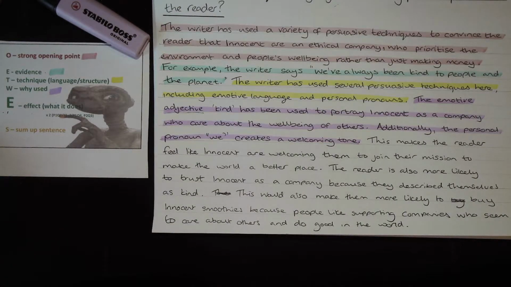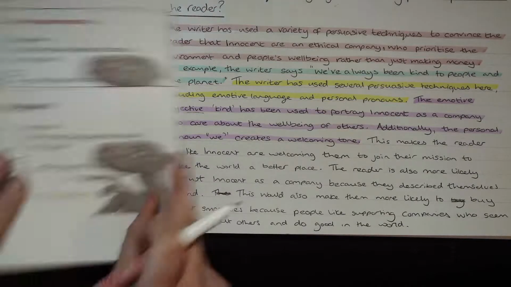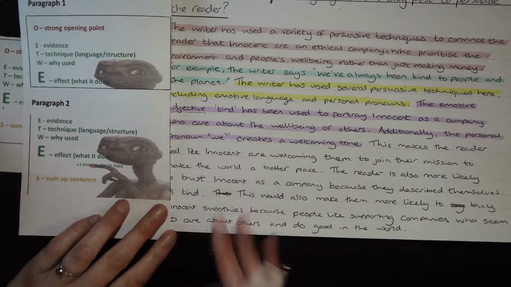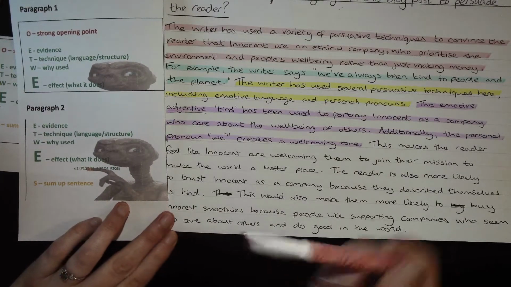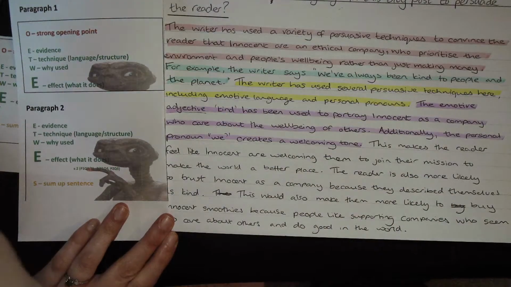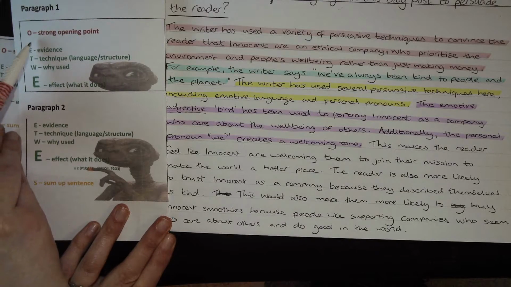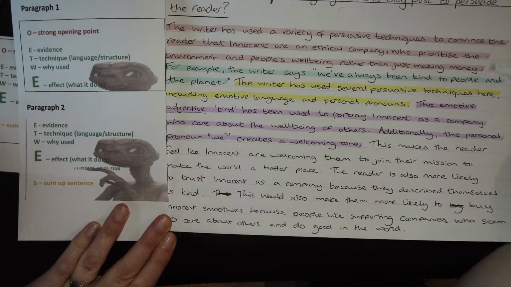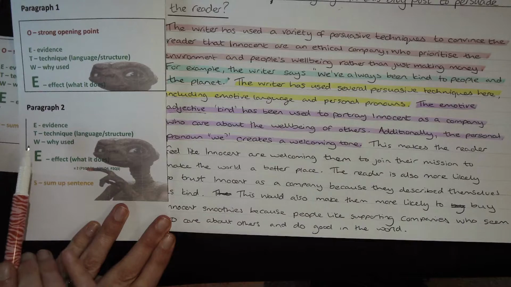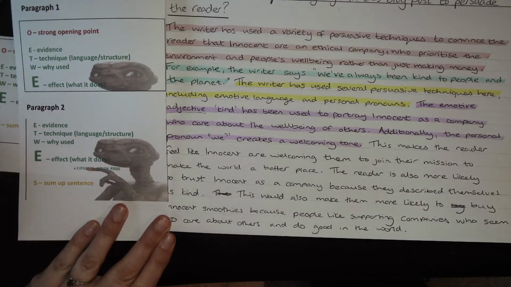Now you've seen my paragraph. Your teacher is going to ask you to write a second paragraph of your own. So just to remind you, when you use the OETWES structure, you only need one opening point at the start. When you start your next paragraph, you don't need to do another opening point.